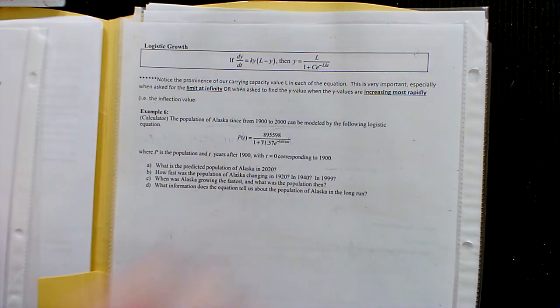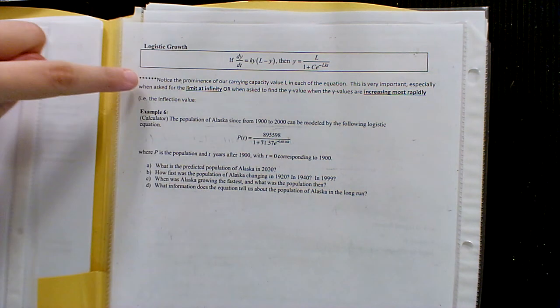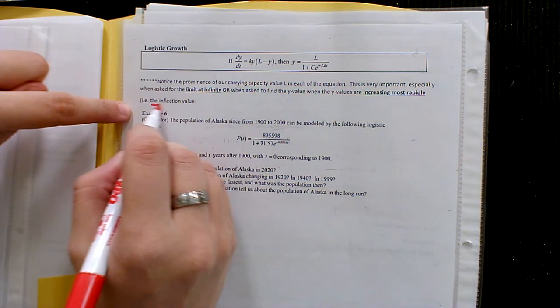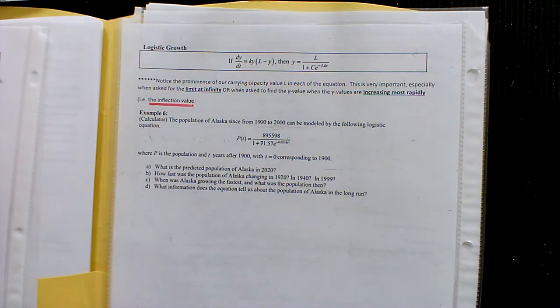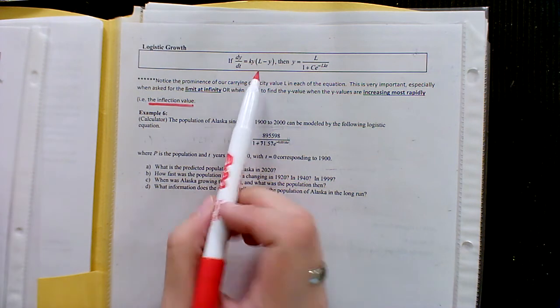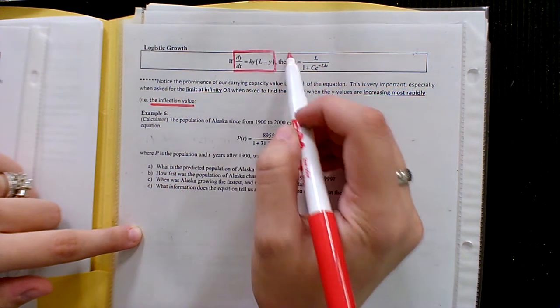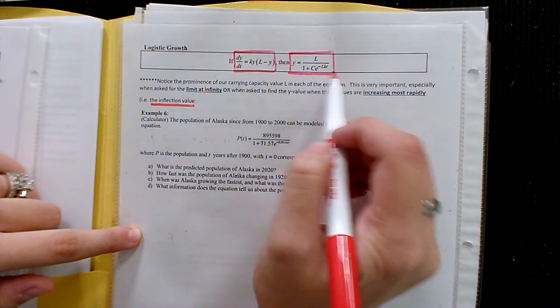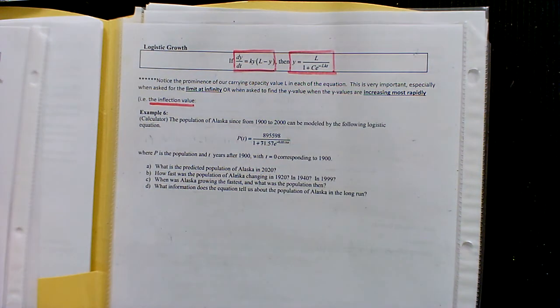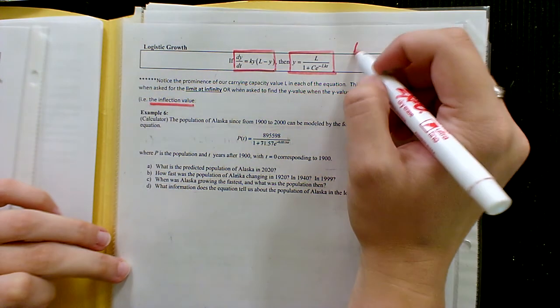So what we're going to do today is take a look at a bunch of different free response type questions that involve these logistic growth equations. Before we tackle the first one though, we're going to pay close attention to an inflection value, a point of inflection. If you take a look at the two equations in that box, the differential equation and the solution, do you notice how the variable L plays a key role because it shows up in both of them? Do we remember what that L represents?